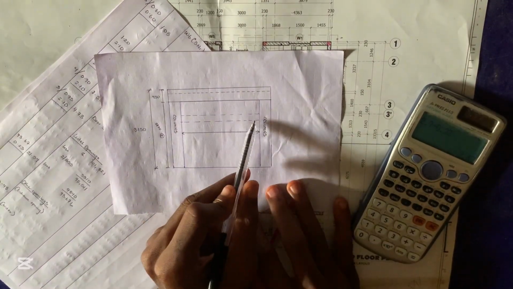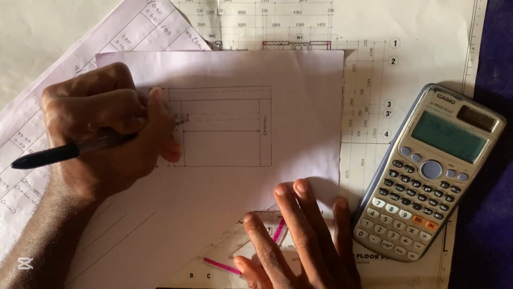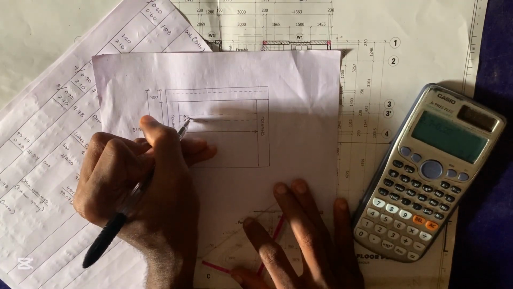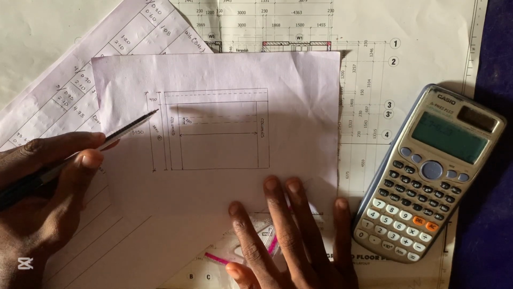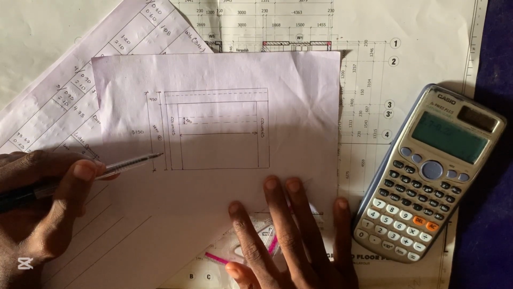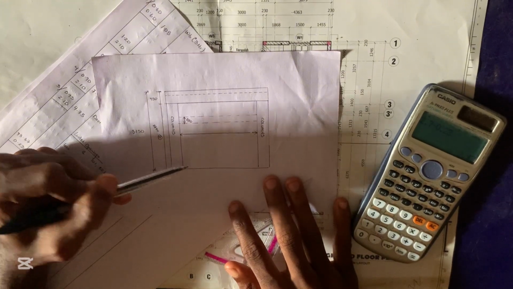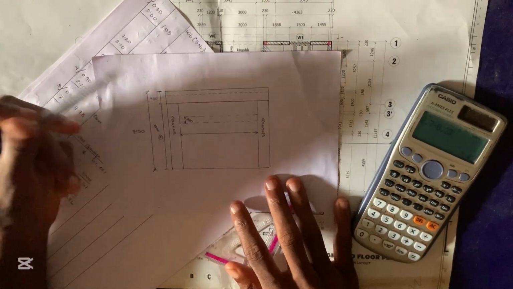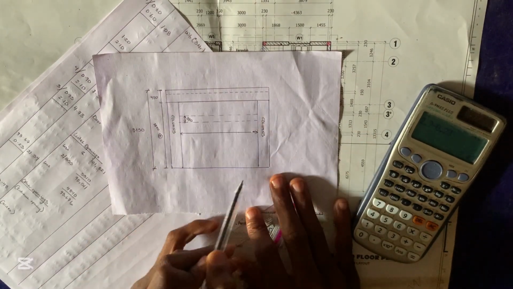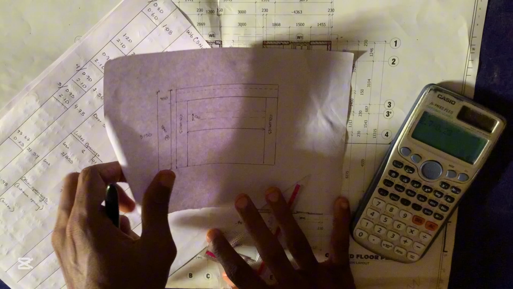So if we minus this lintel, which they've told us is 230, it means that whatever we're going to be having left out from this 2700 will cater from this edge of the wall down to here, as well as the top side of the wall. So it's faster than getting the total area and then minusing the area for this lintel. So that's just what I did there.